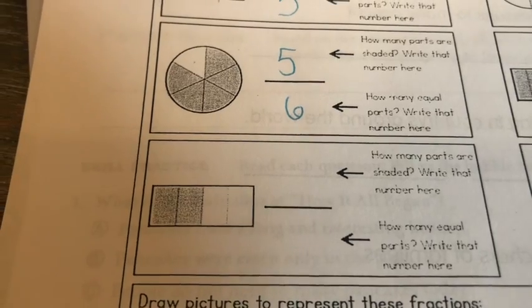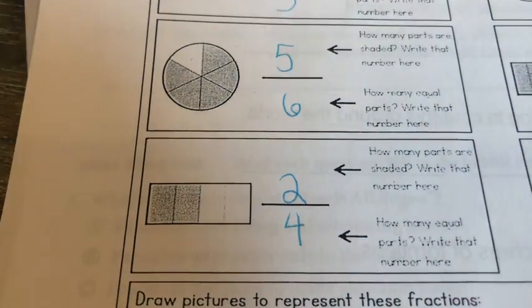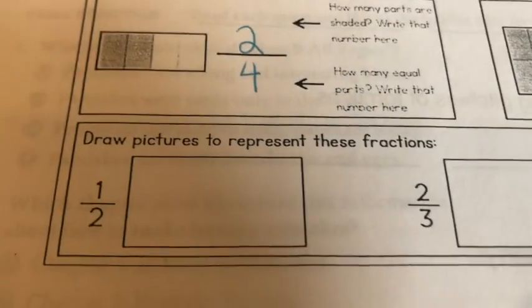Okay, for this one, how many parts are shaded? There's 2 parts shaded. How many parts altogether? There's 4 altogether, so 2 out of 4. For this one, let me just fix this so you can really see it. So we have 1, 2, 3, 4, 5, 6 pieces altogether, and I have 1, 2, 3, 4 that are shaded. Now they're asking you to draw pictures to represent the fraction.